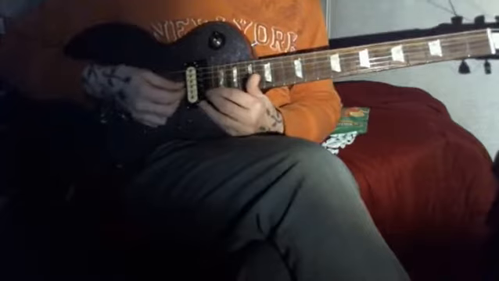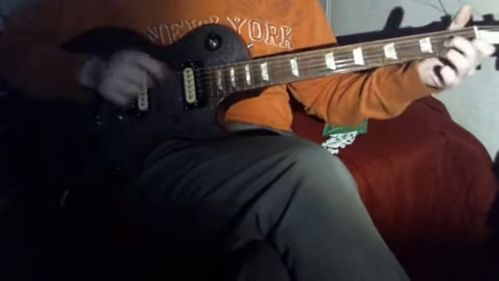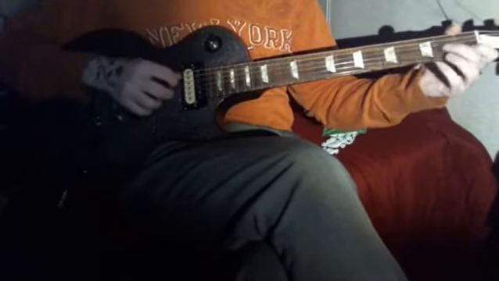And you're going to run out of frets up here. Wrong one. All right.